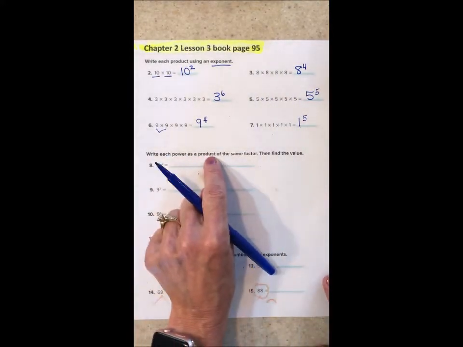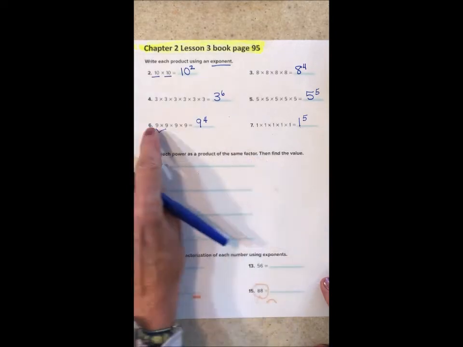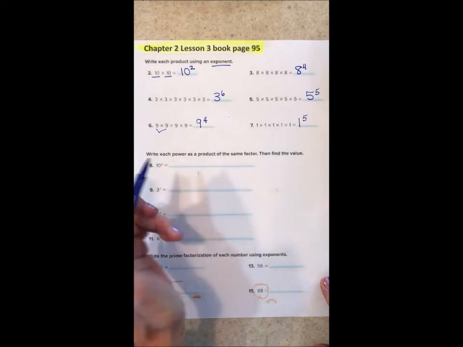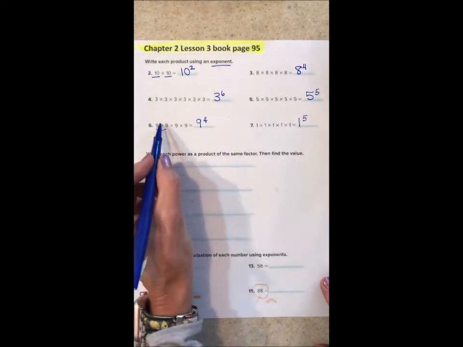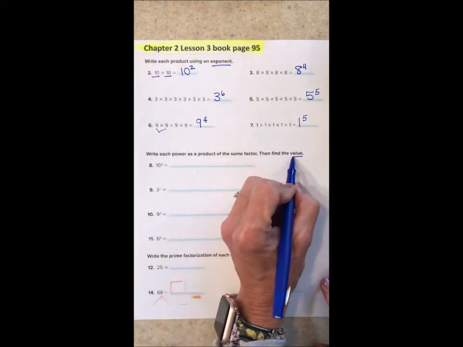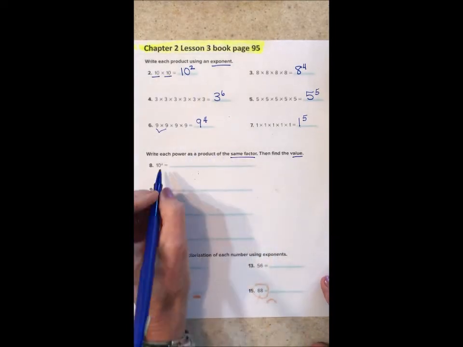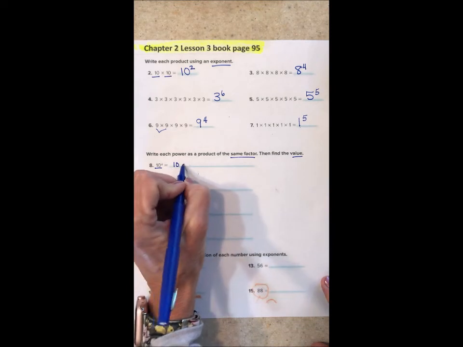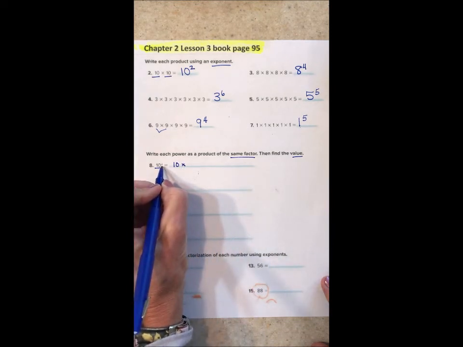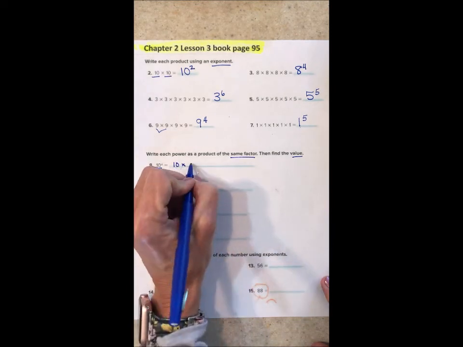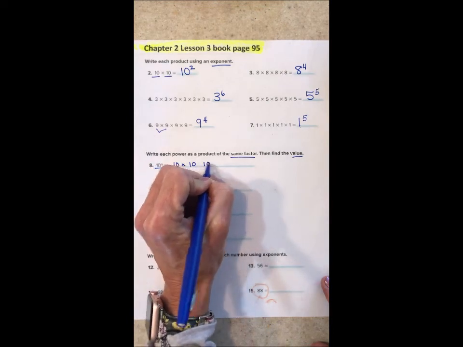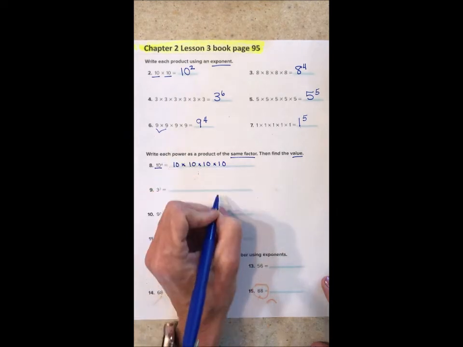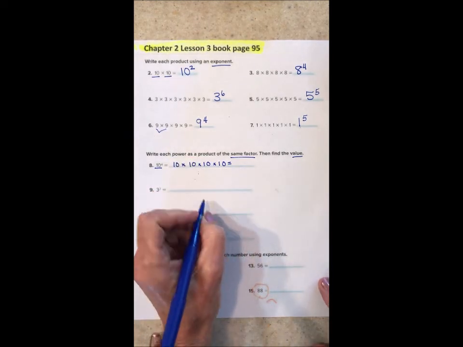Write each power as a product of the same factor, meaning product means your multiplication, answer. So we have to extend this out into multiplying and then find the value also. Whew, here we go. This means the base is 10, and I'm going to multiply it out, 4 of them, 4 10s. 10, 10, 10, 10. I wrote it out 4 times. I'm going to put my multiplication symbol in there, and then I'm going to do the work.